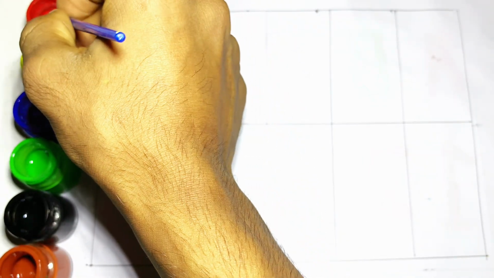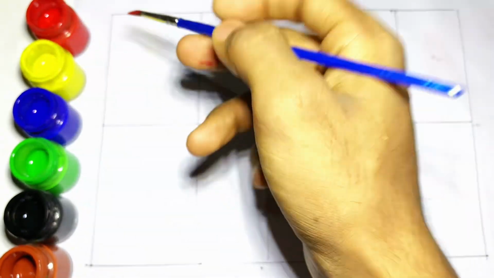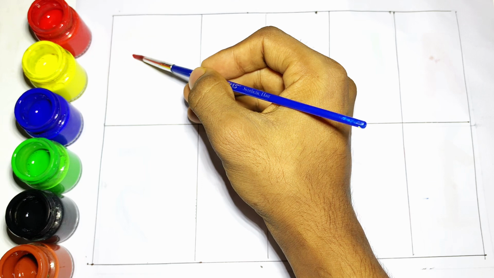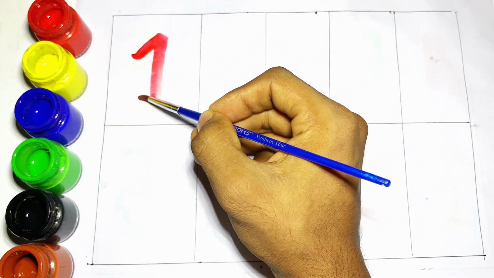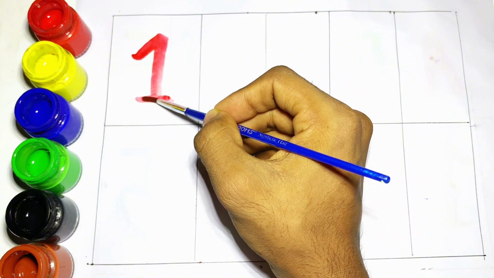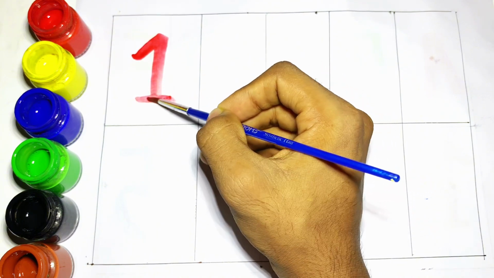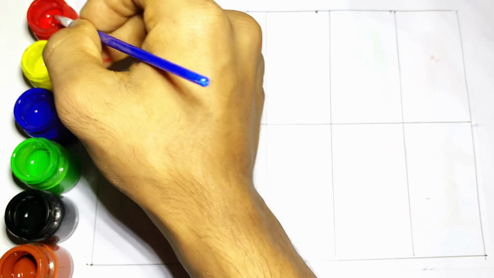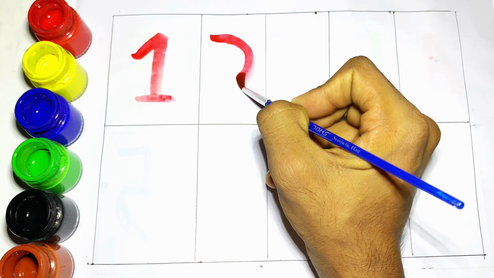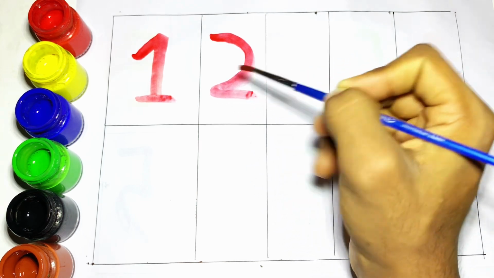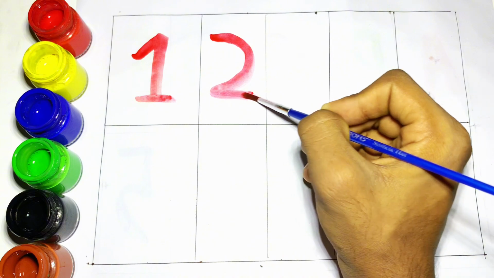Kids, first draw 1. The number of 1, and use red color. O N E, 1. Kids, again use red color and draw 2. The number of 2. T W O, 2. The number of 2.